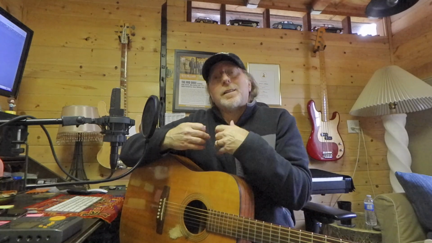Now we're going to identify these chords not only with the letter of the chord, but also the Roman numeral. And the Roman numeral is just representing the scale steps. So the 1 chord is the first note of the scale. The 2 chord is the second note of the scale, and so forth.